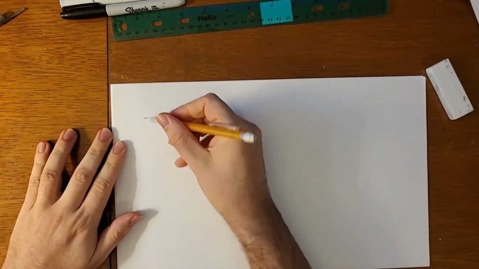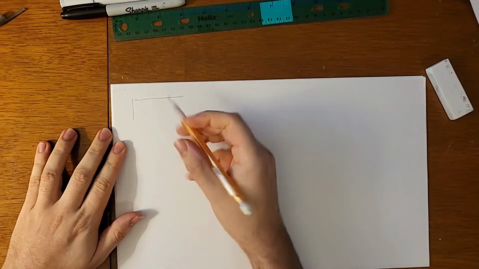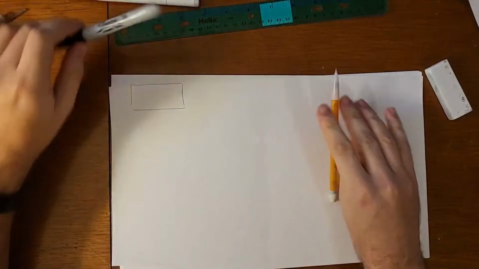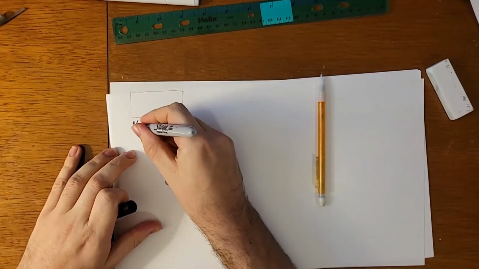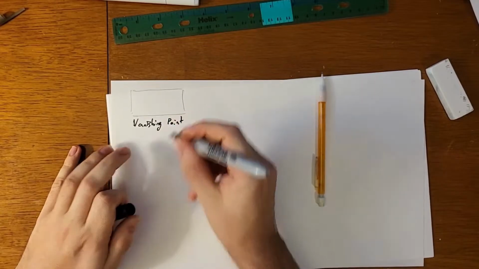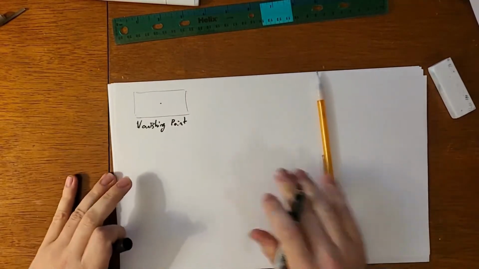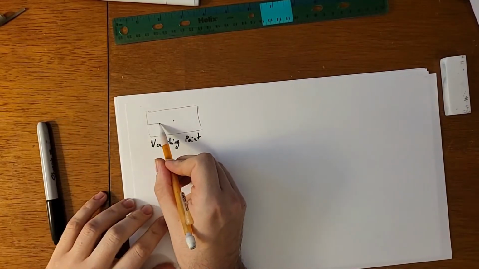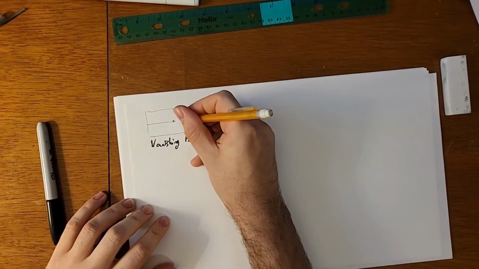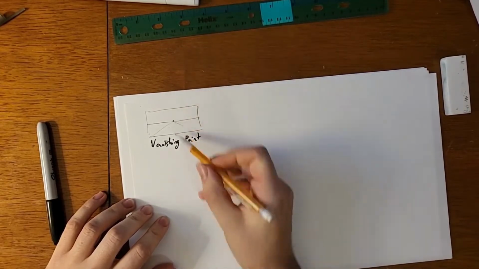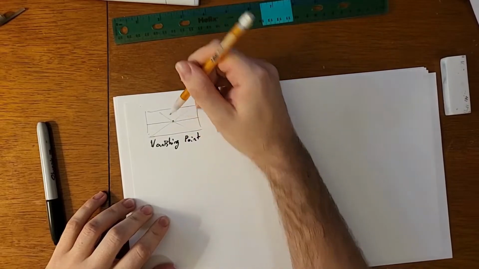First of all, you've got the vanishing point, which is that dot in the middle on the horizon. You've got a point that everything vanishes towards, and I'll get into what that means in detail.